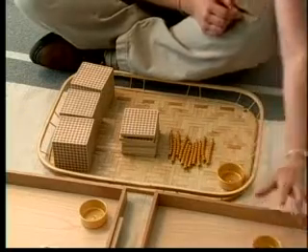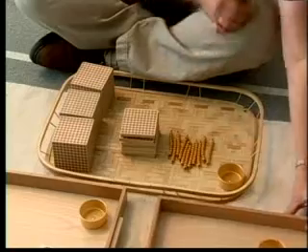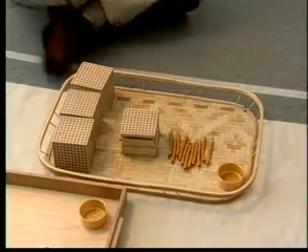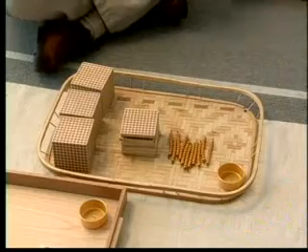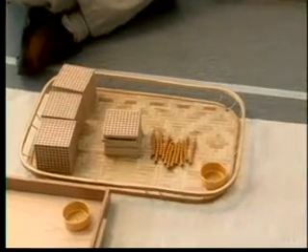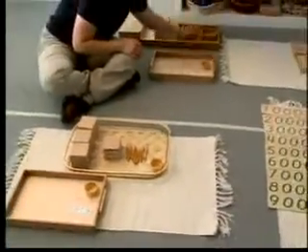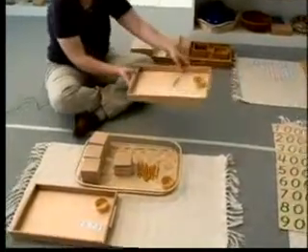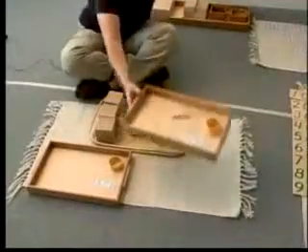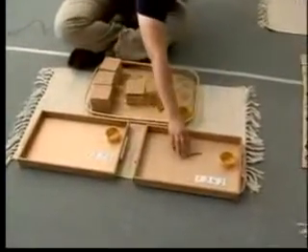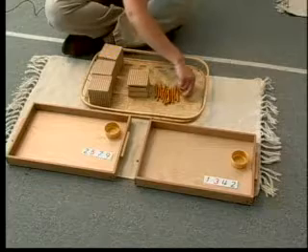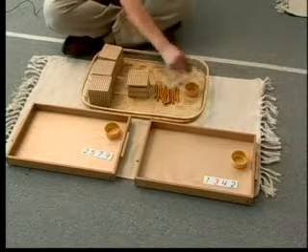The child will use their tray to take this to the shelf, where our storage is. And they're going to trade it in, exchange it. 10 units, same as 10. And we'll bring them back. It's on our pile. And we have 1 unit left.